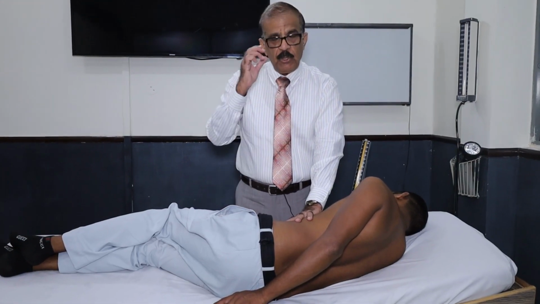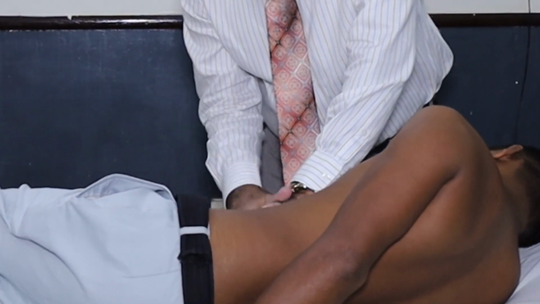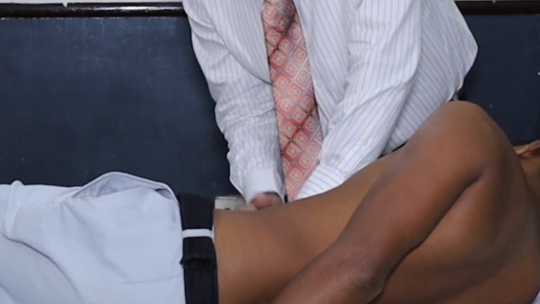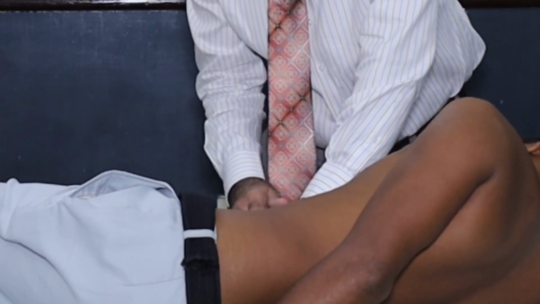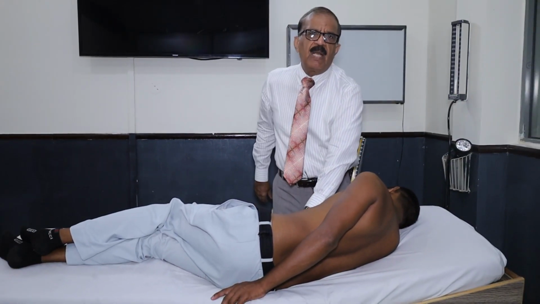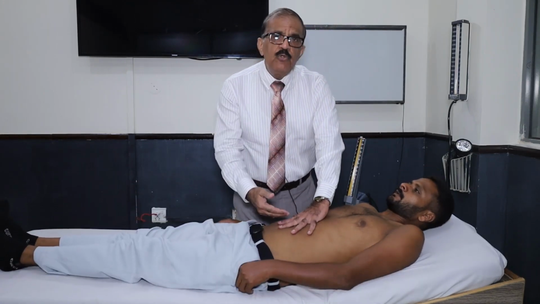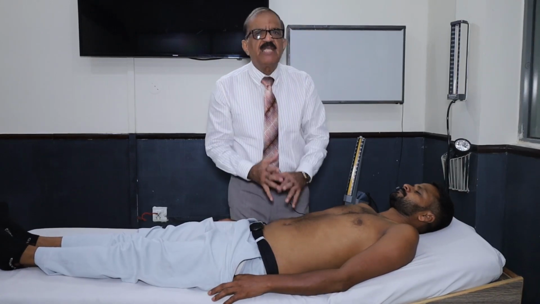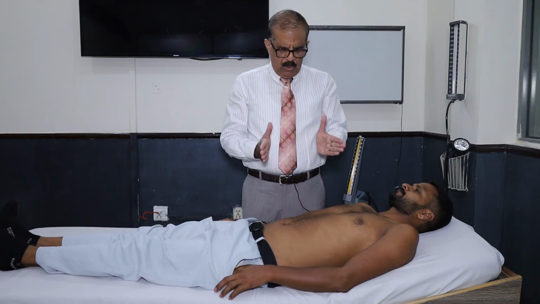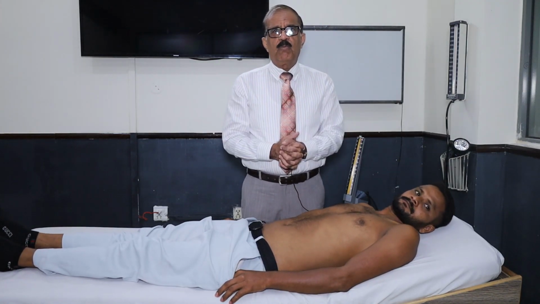To make it further sure, I can percuss in the other direction, keeping to the central part like this. I'm not sure if you can see this, but if you go further backward in the central part of the abdomen, this area which was initially resonant will now become dull. Then I'll ask the patient to take the turn. And you could do the same method on the other side also. I don't see any point doing this on both sides. If you have doubt, maybe then you can do it on both sides.